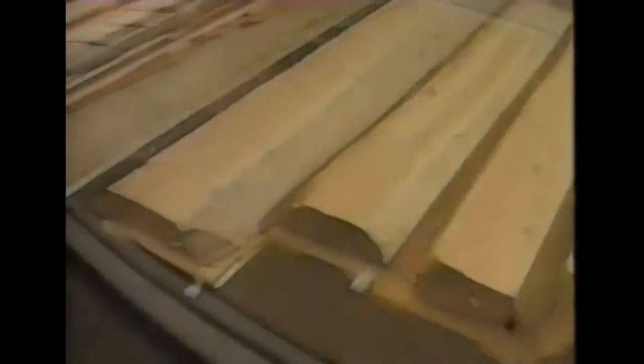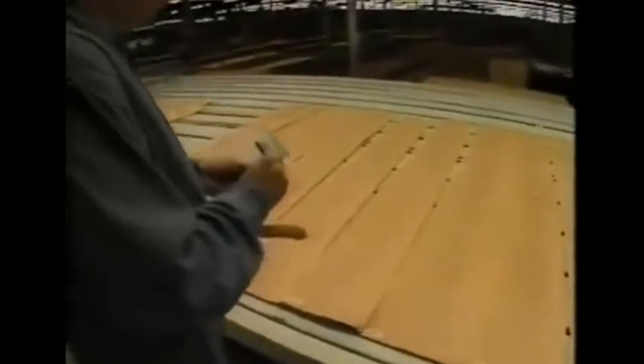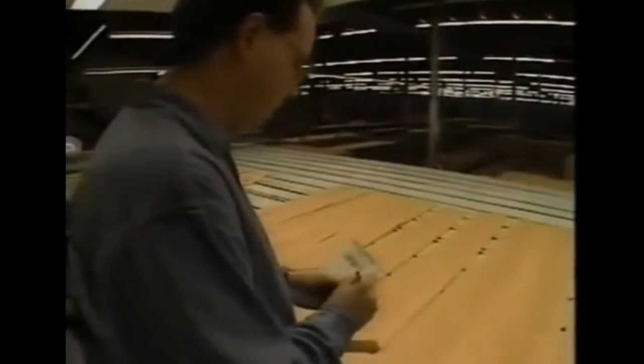The identification tags are subject to several verifications. The last step involves examining and classifying the veneer. An expert carefully inspects each log to make sure customers receive quality veneer that meets strict standards.